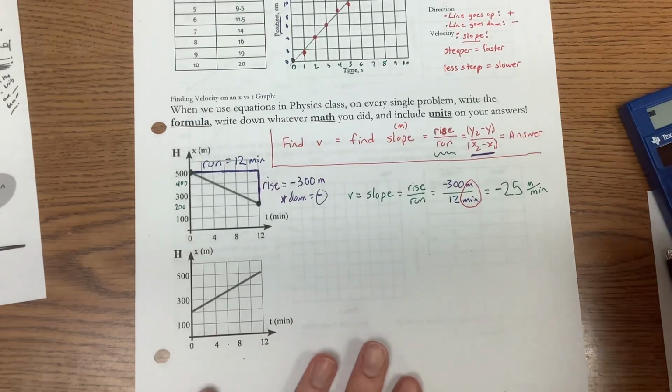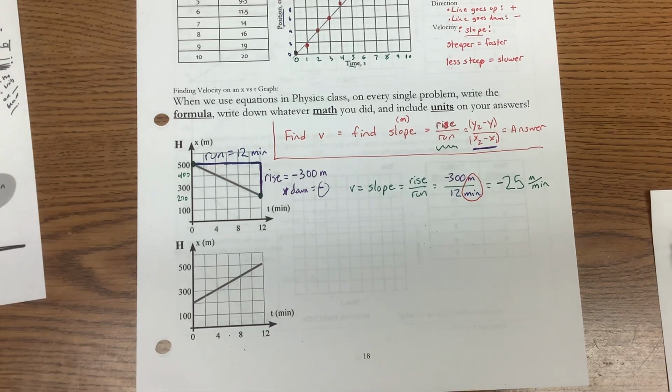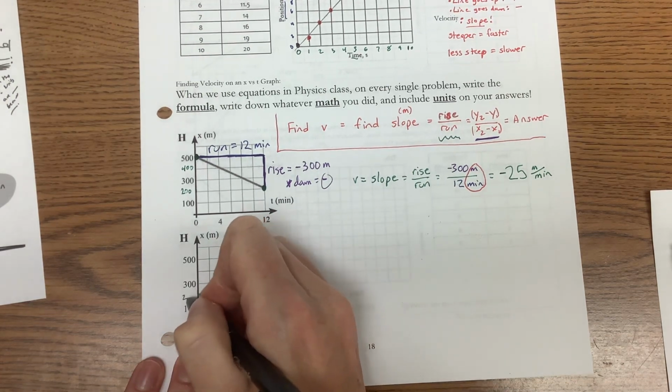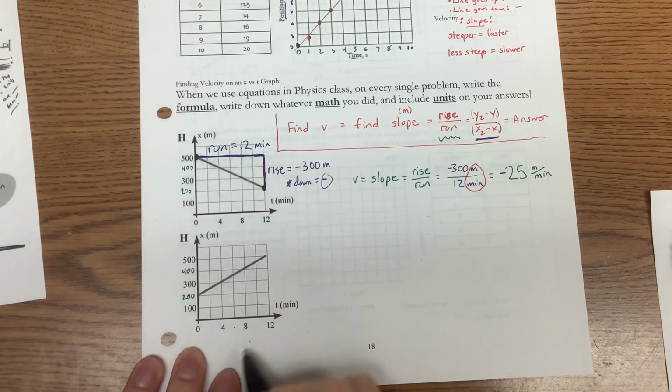Okay. The second example, you might say, hey, look, it's the same graph, but the line is different. And you're exactly right. It's kind of the same graph, but the line is just a little bit different, and we're being asked to find the same thing. I'm going to go ahead and write in the missing numbers here. I could even write these in here.